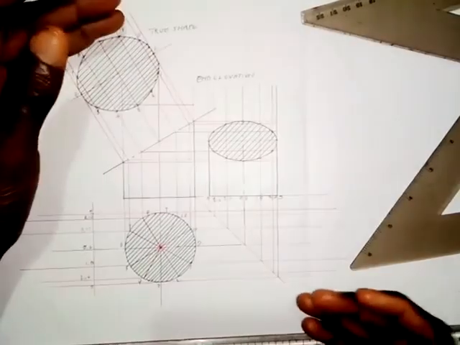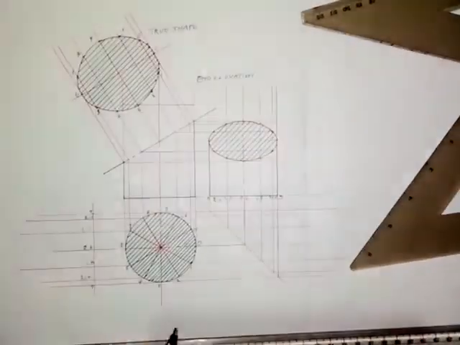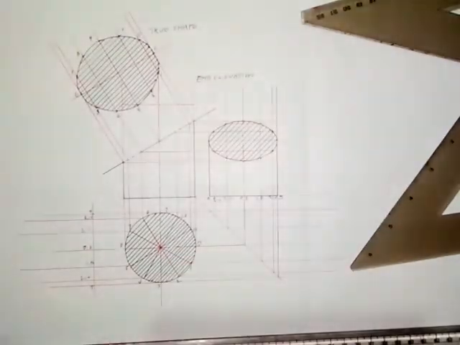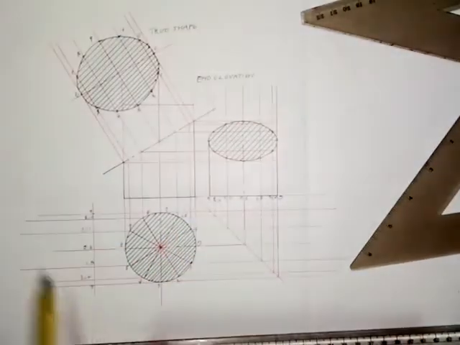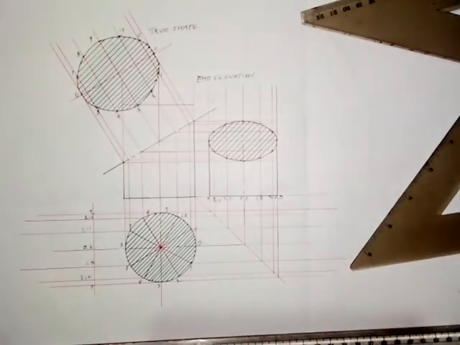All right, so this is the true shape, and I've written it here. True shape, this is the end elevation, this is the complete plan, and this is the front elevation. So this is what we're asked to do. I've answered the 4 questions. As I said, all you need to do is to practice, follow it the way I did it, and when you do it, I believe you get it.